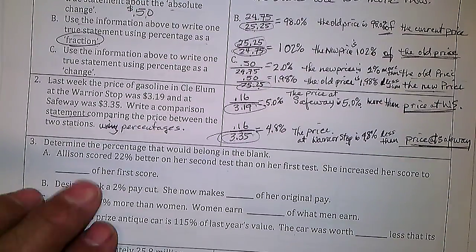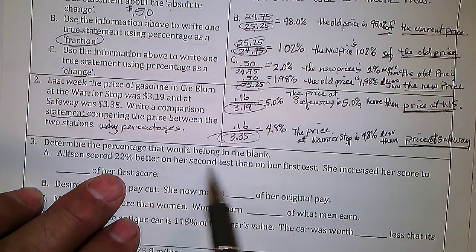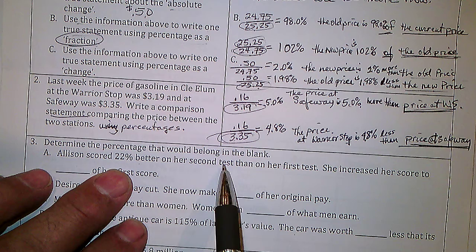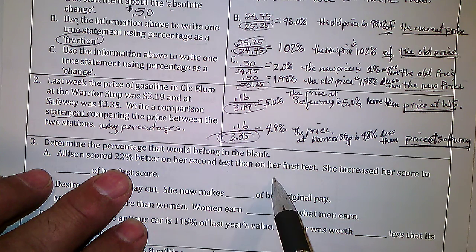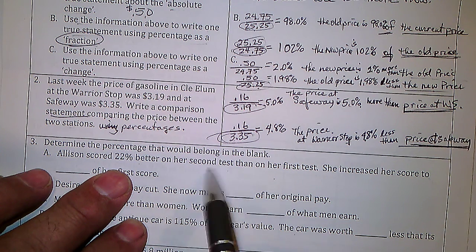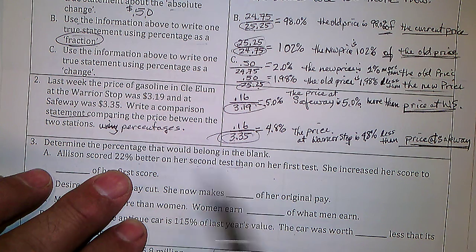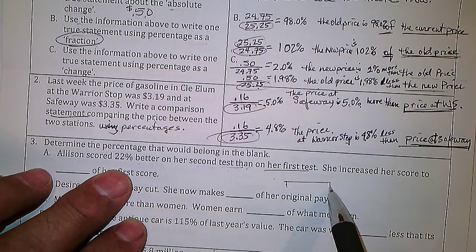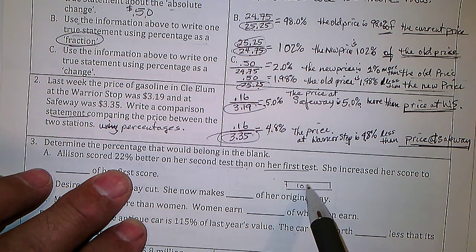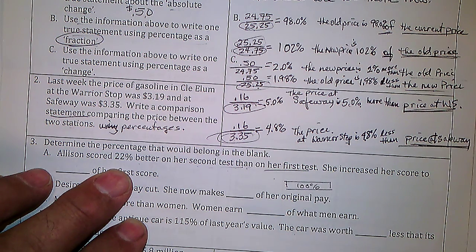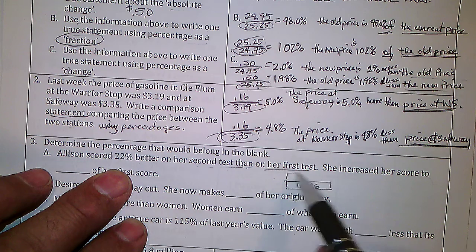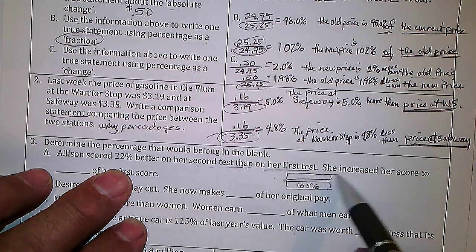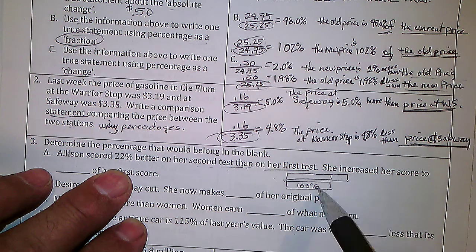Okay. Allison scored 22% better on her second test than on her first. So, better than on her first test. So the first test is the base. So that's 100%. And she scored that plus 22% of that more than that.